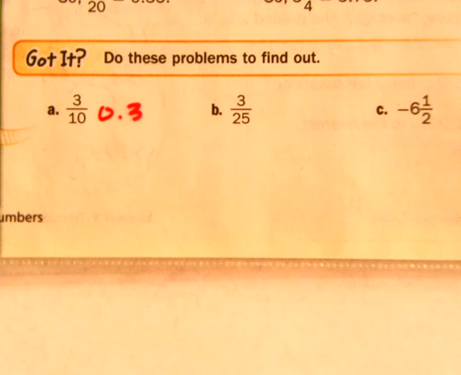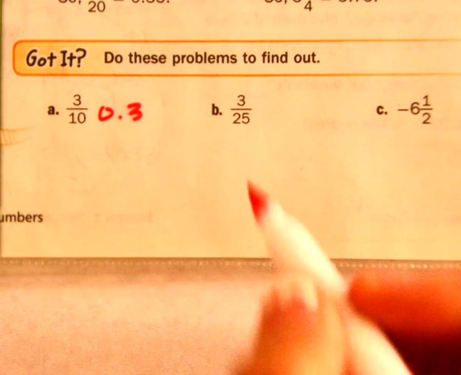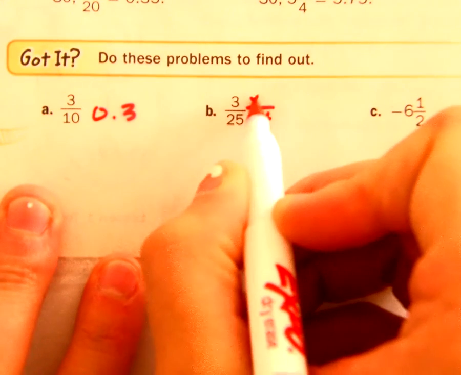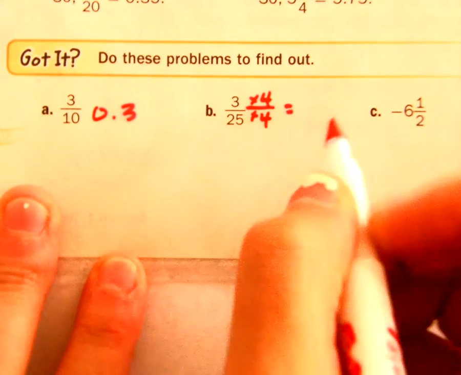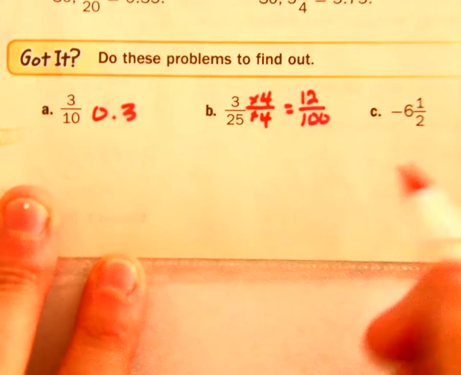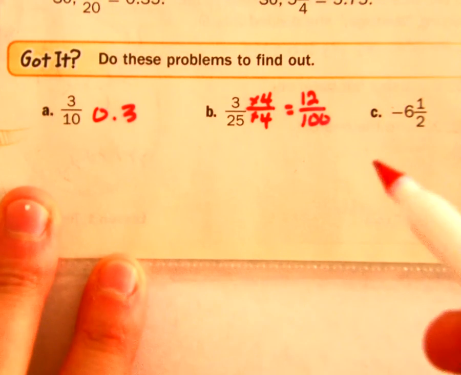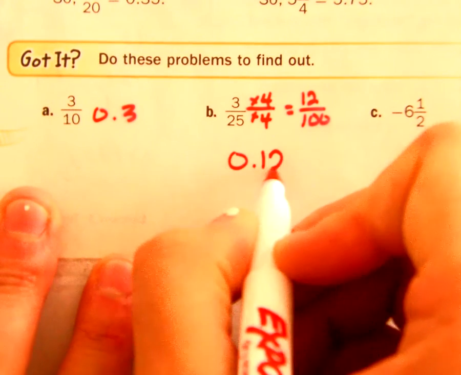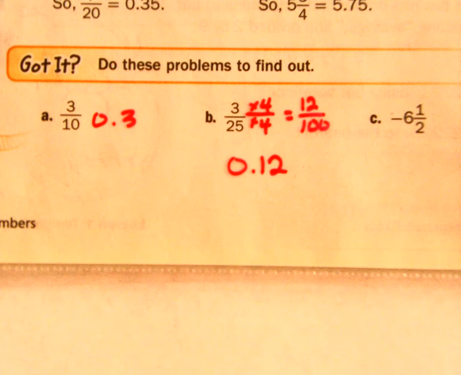Okay, if we look at letter B, we have 3 divided by 25, or 3 25ths. Again, I have to see, does 25 go into 10? No. Does 25 go into 100? Yes. So I need to convert this fraction. I know 25 times 4 gives me 100, and if I take the denominator times 4, I have to take the numerator times 4. So my new equivalent fraction becomes 12 over 100. Now I'm in a power of 10, so I can take my numerator and write it as a decimal. So 3 25ths is the same thing as 0.12, or 12 hundredths.